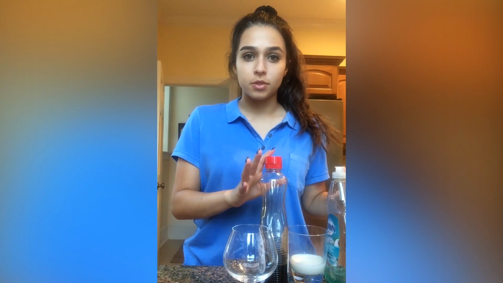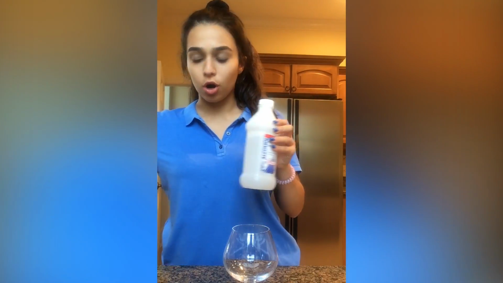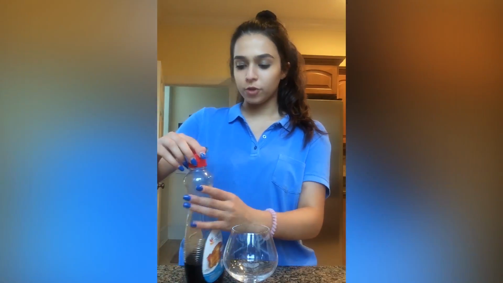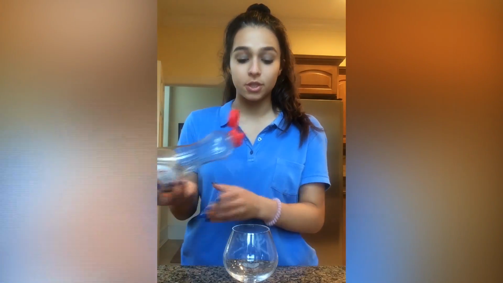Making a 5-layer density tower. My 5 substances are syrup, milk, dish soap, vegetable oil, and rubbing alcohol. I will first begin by pouring a small amount of syrup.